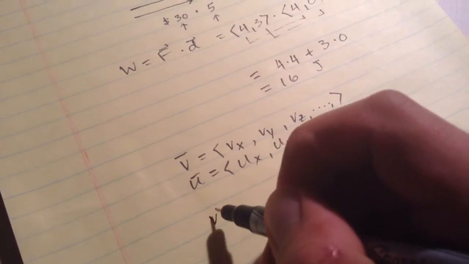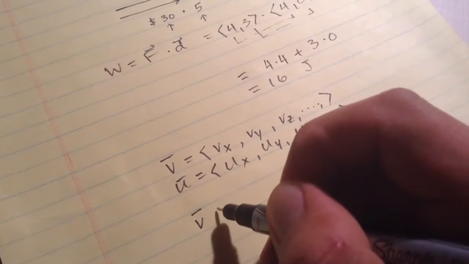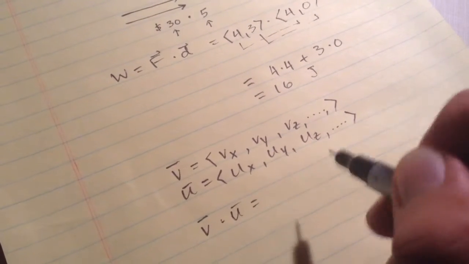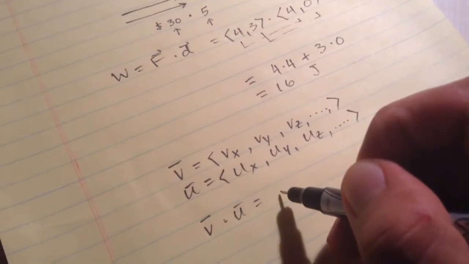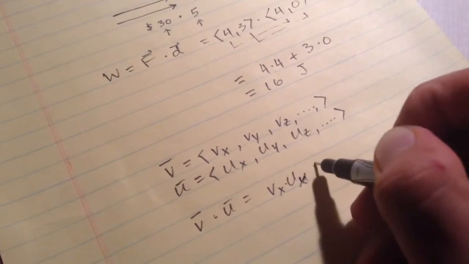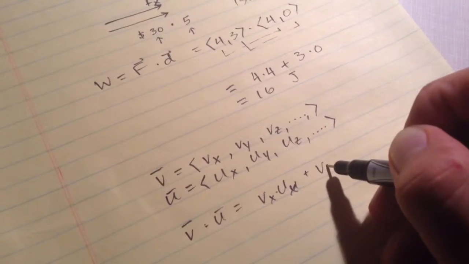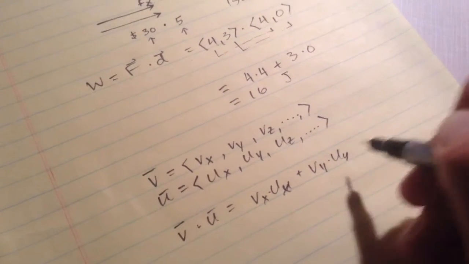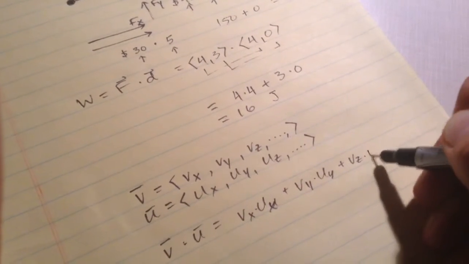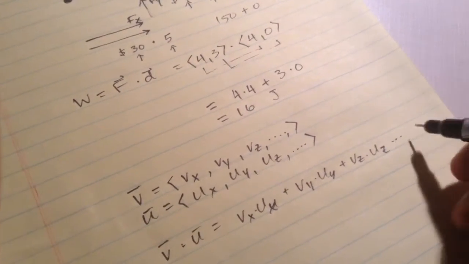Now the dot product of them would be v dot u equals vx times ux plus vy times uy plus vz times uz, and so on.